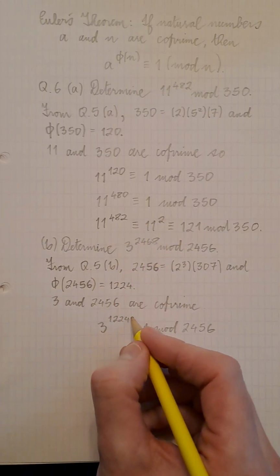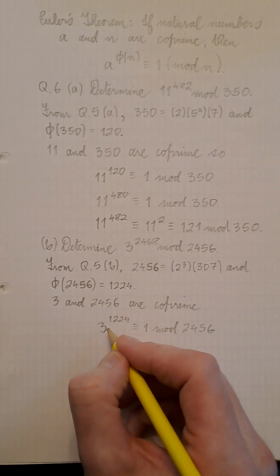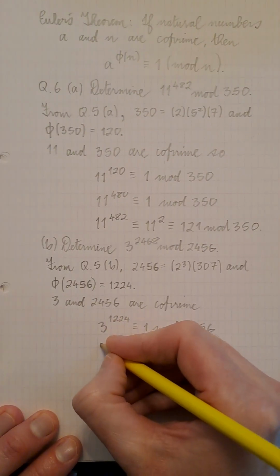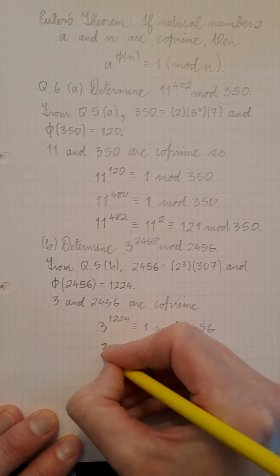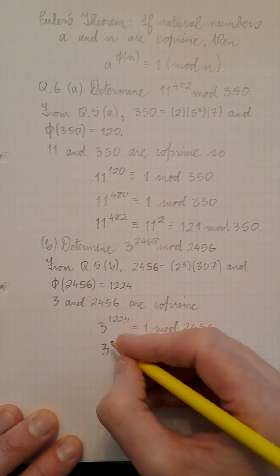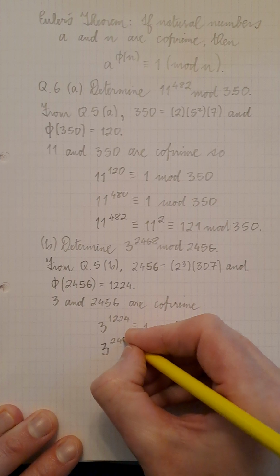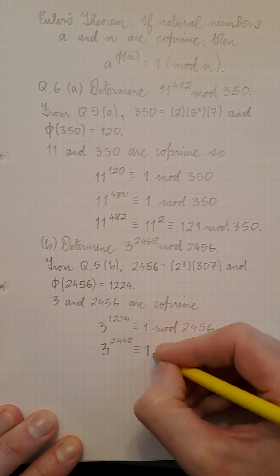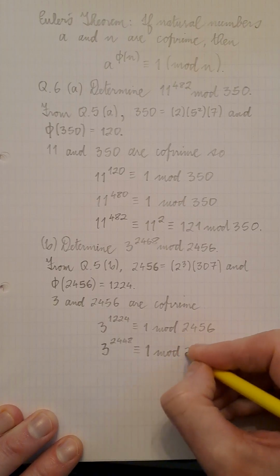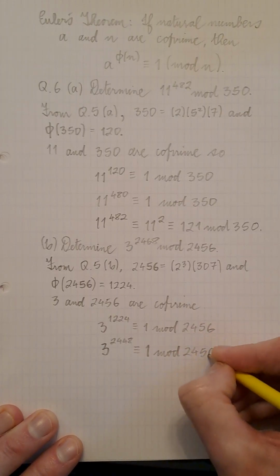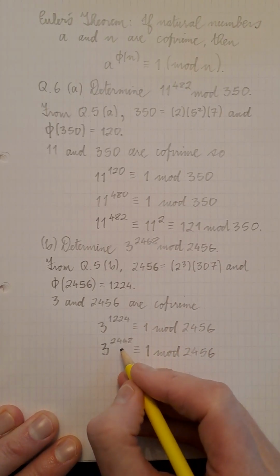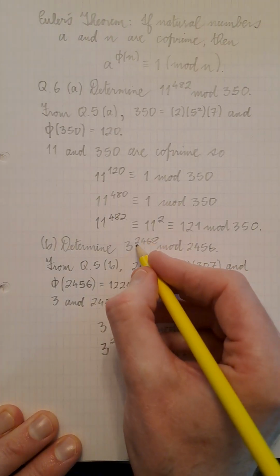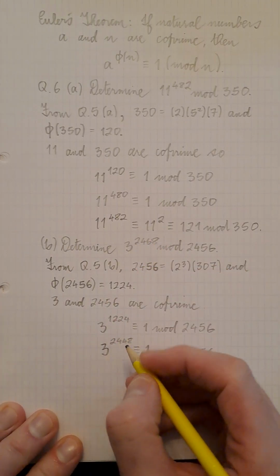And it's obvious that if we square this number, that will multiply the power by 2, and 3 to the power of 2448 is congruent to 1 squared, which is 1 mod 2456. And now we are only the power 20 away from the power 2468 required.